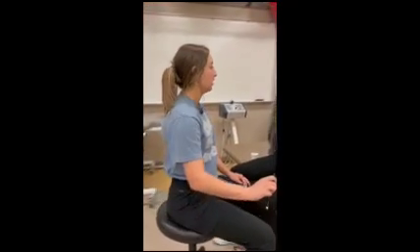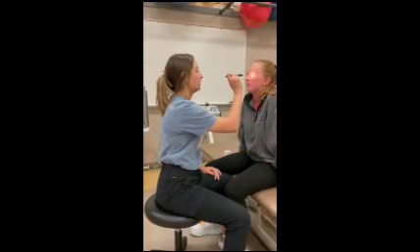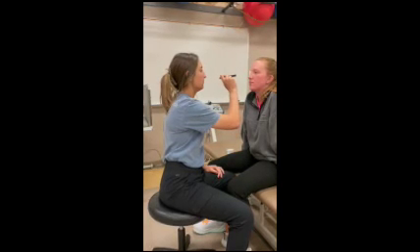I'm going to be testing the patient's pupillary light reflex. I'm going to go ahead and shine a light in your eye. Cranial nerve 2, I'm testing for direct, and cranial nerve 3, I'm testing for consistent.